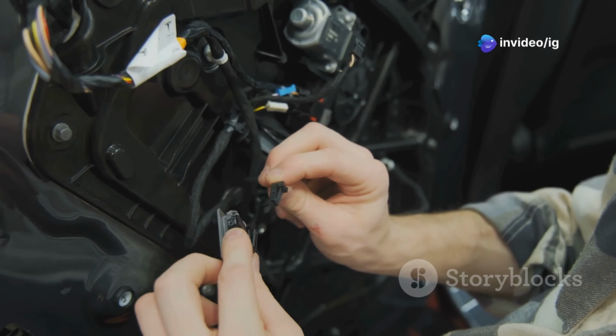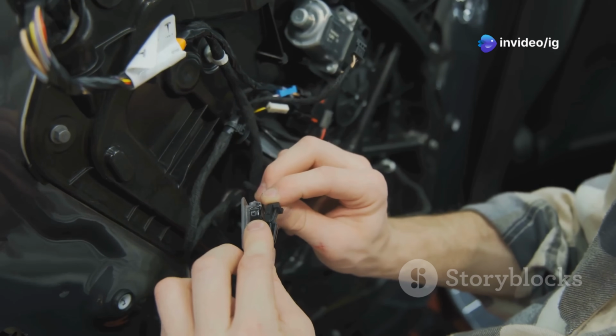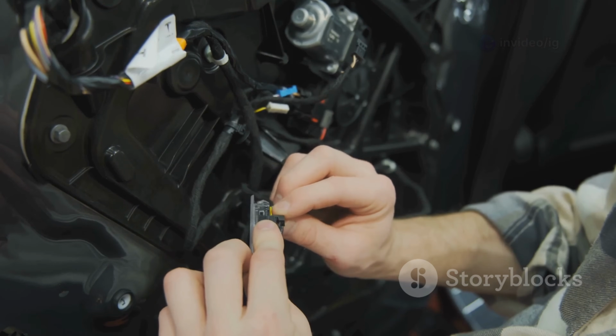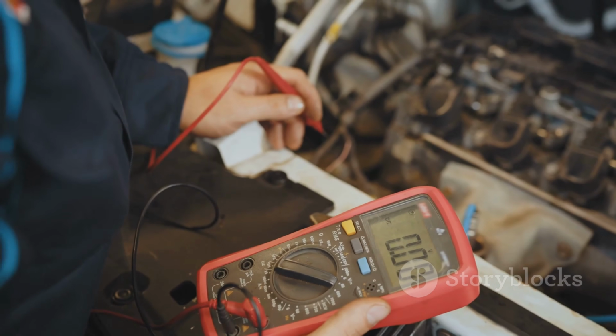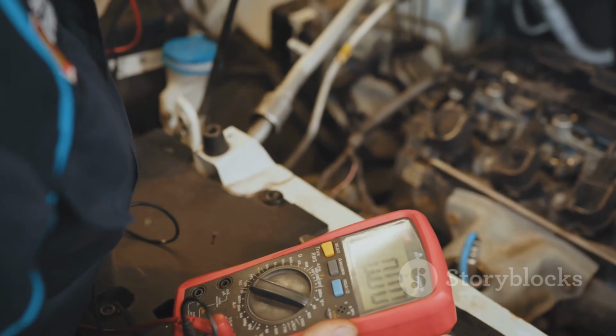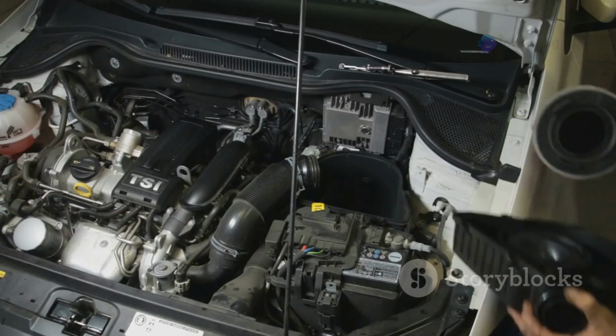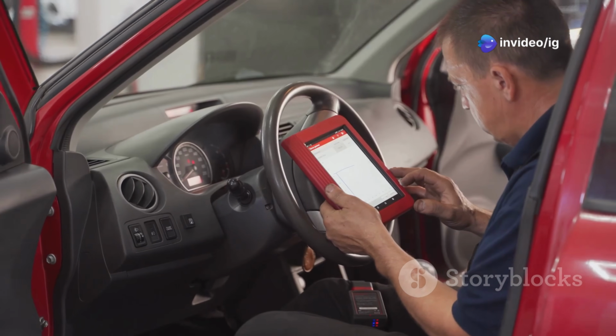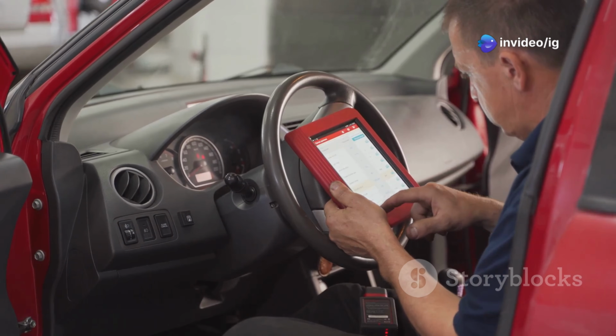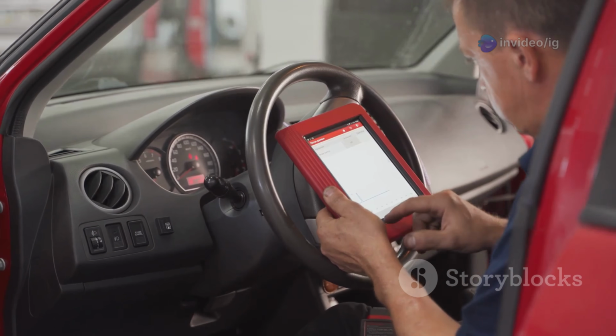Then, check the IAC wiring and connectors. Look for any loose or damaged wires, and repair them if needed. Don't forget to test the throttle position sensor and the mass airflow sensor. If either one is faulty, you'll want to replace it. Finally, reset the code and take your car for a test drive to see if the issue comes back.